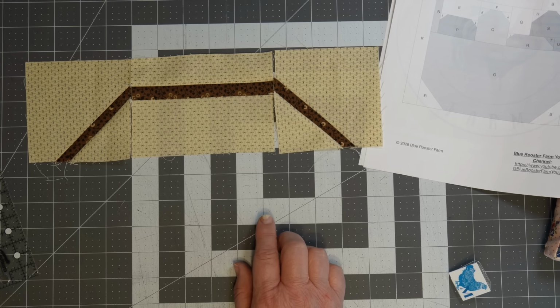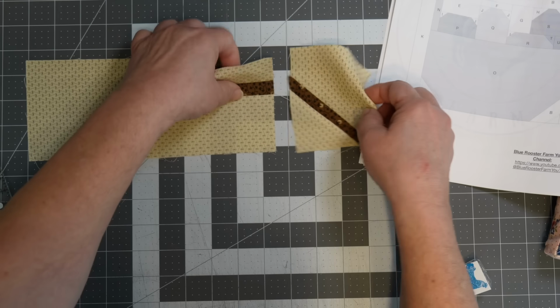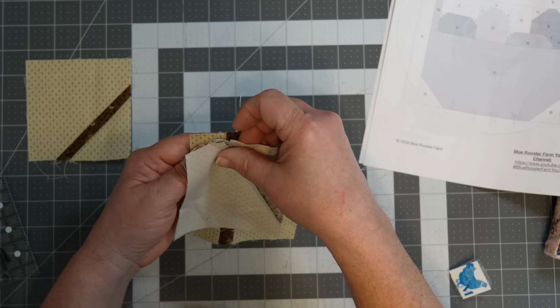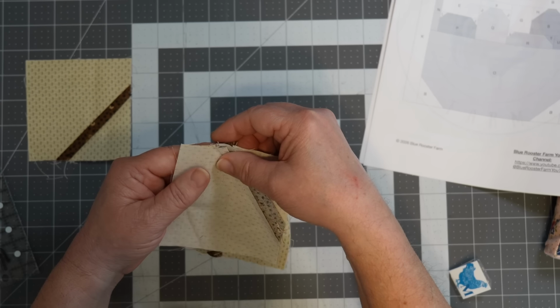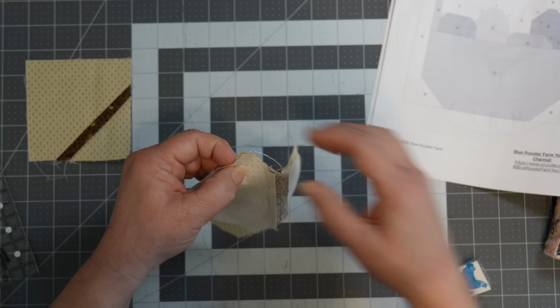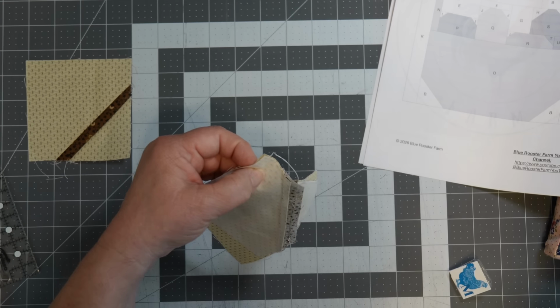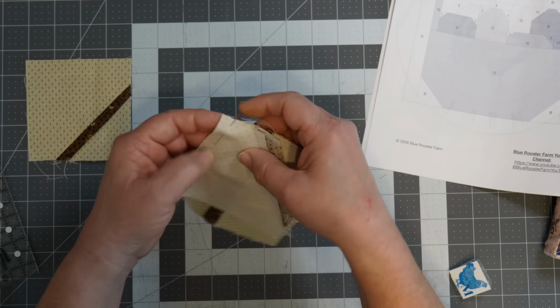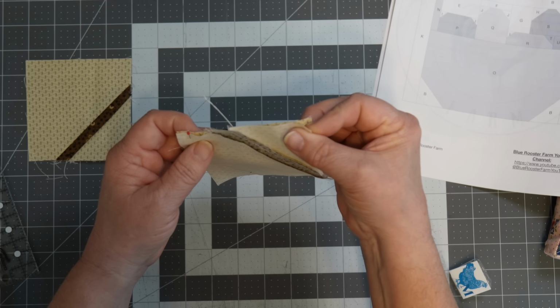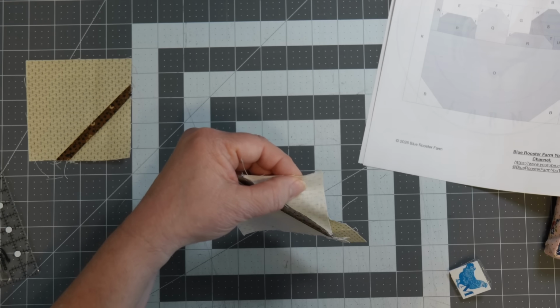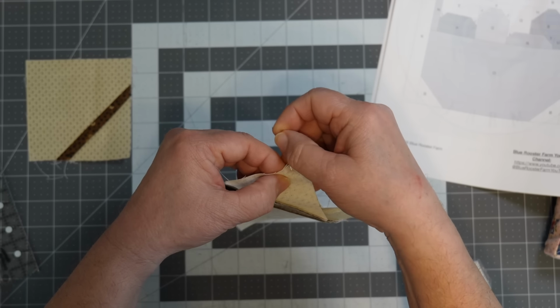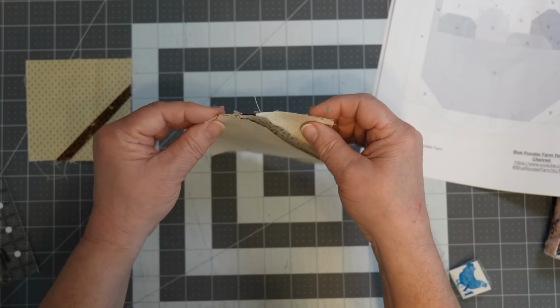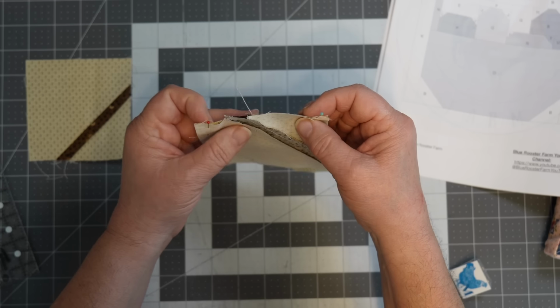Now we need to piece these together, and this is probably the trickiest part. And so what you're going to do is you are going to be putting end to end first. Because if you have accurate 1/4 inch seams, you should get pretty accurate with where the handle is going to be placed, okay? So there is what I have.